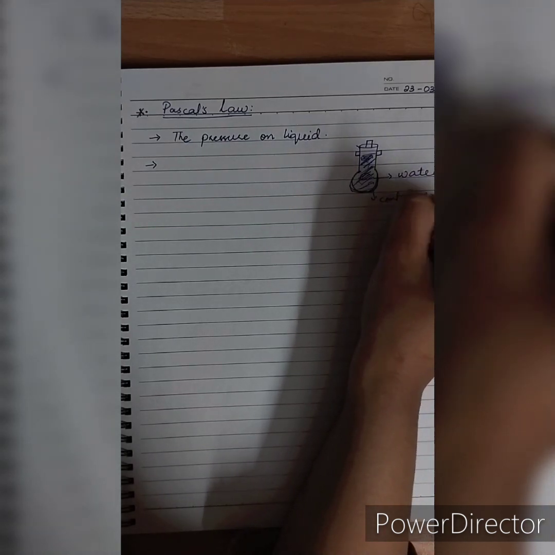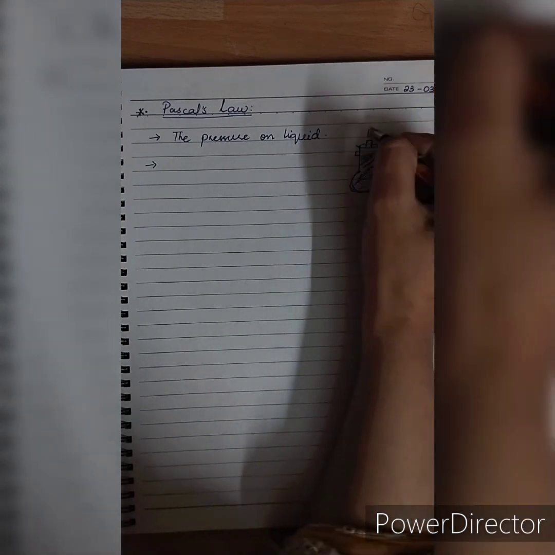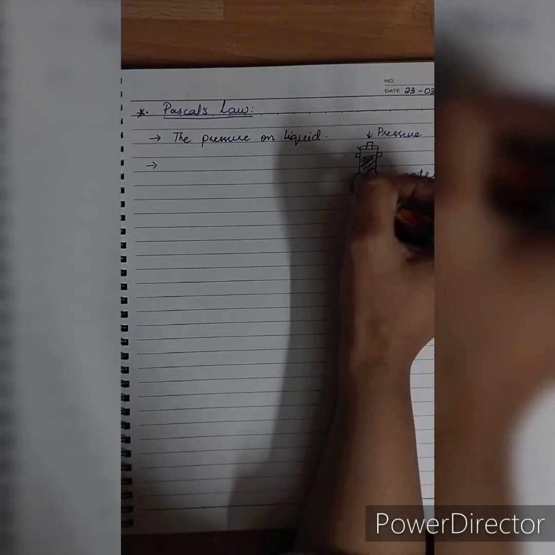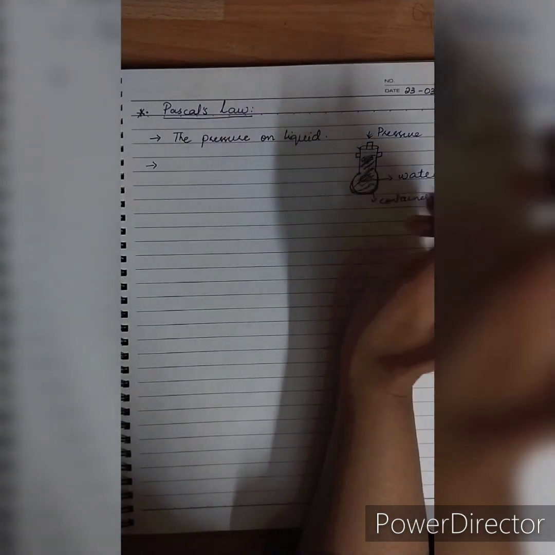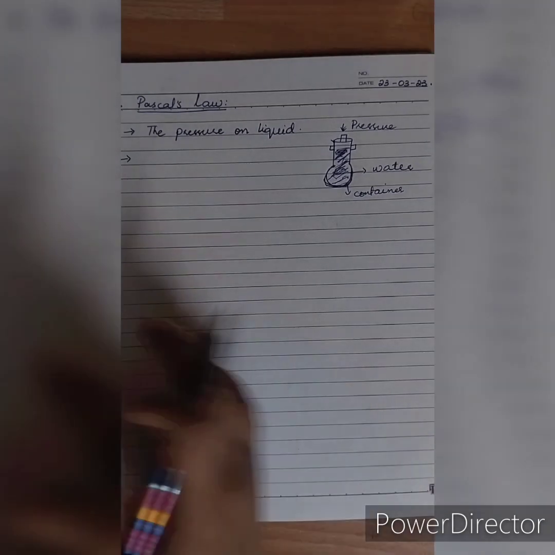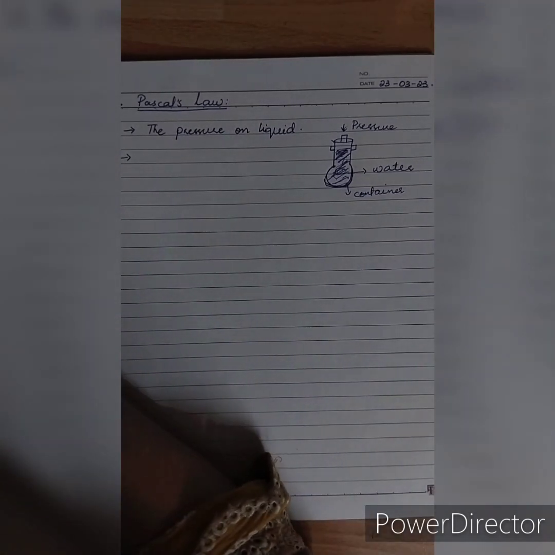So what happens when we apply pressure? Let's suppose from here, the liquid will divide in all parts of the container equally. This is what Pascal's law basically is.